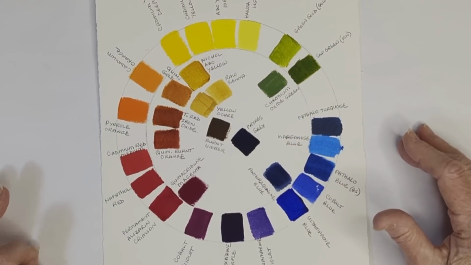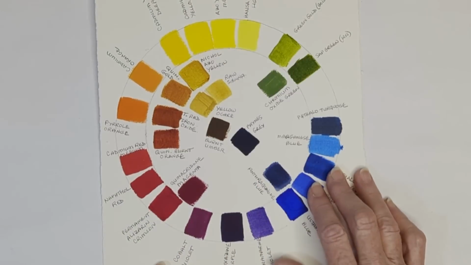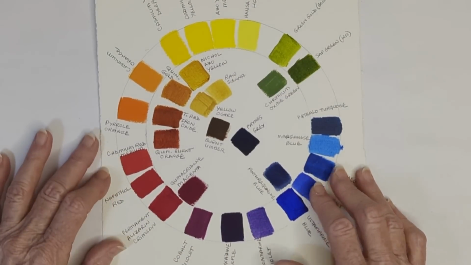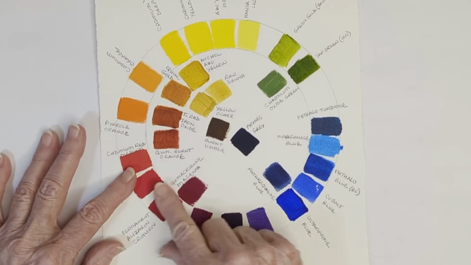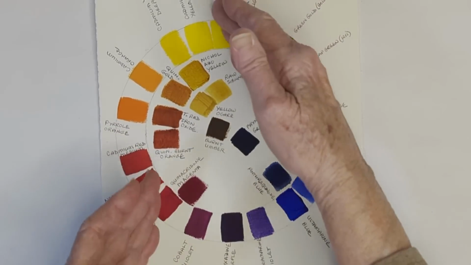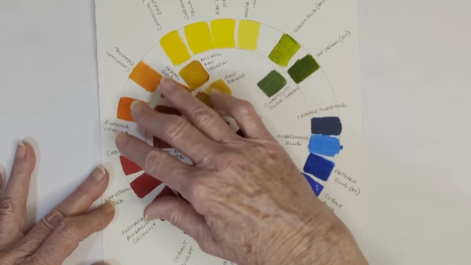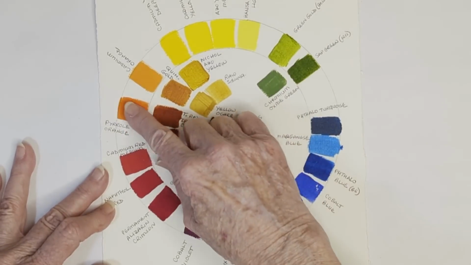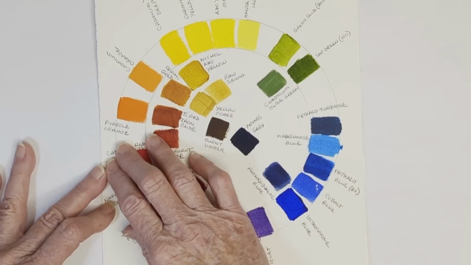An invaluable exercise to actually learn more about your pigments is to create your own color wheel. Take what you would think of as your primary yellow, primary red, and primary blue, and space those equidistant on a wheel. And then take your other tubes and paint them where you think that they're located between and around those.